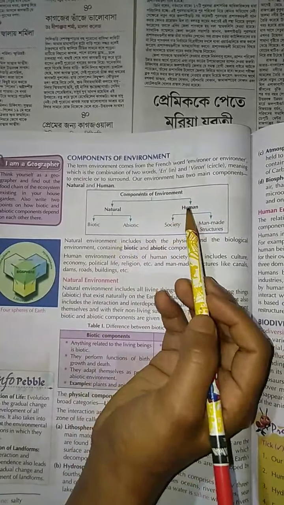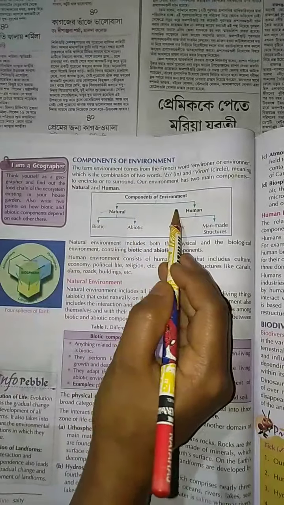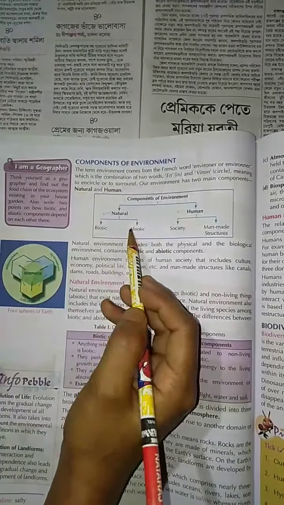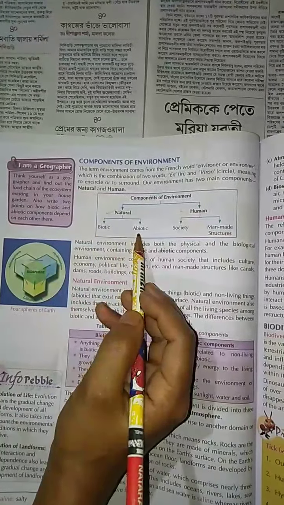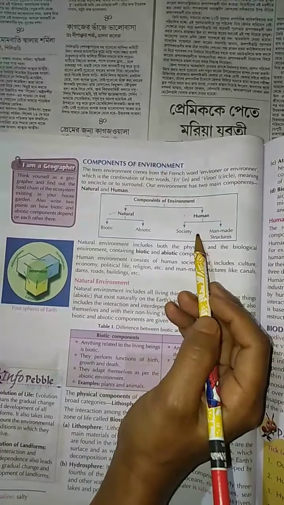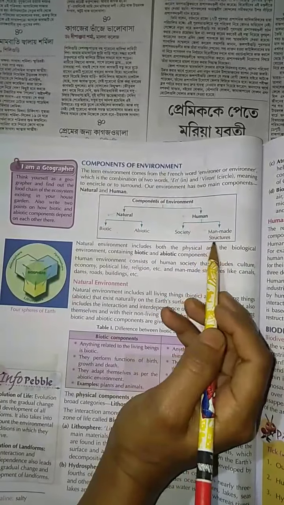There are two types of components. Number one, natural components, and number two, human components. Natural components are again divided into two types: the biotic and abiotic. Human components are also of two types: the society and man-made structure. Okay, have you understood?